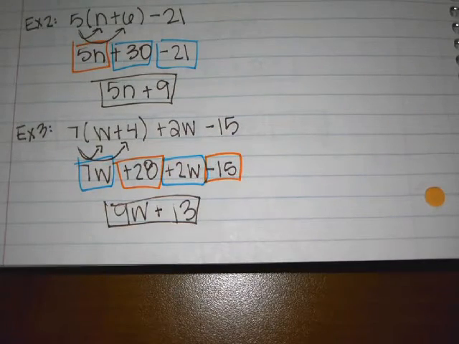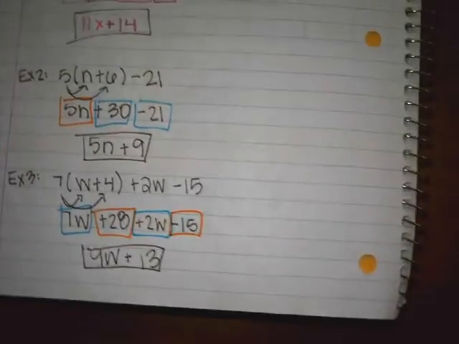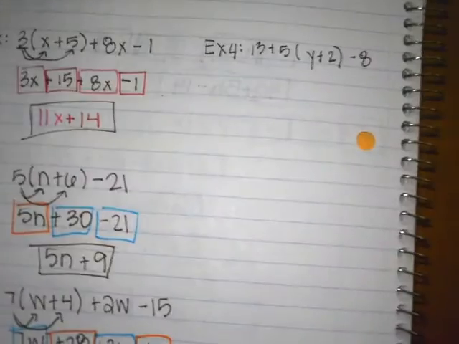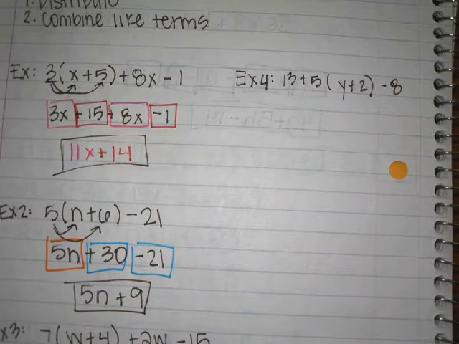Questions, guys? Okay, let's go to example number 4 now. Yep, you can move on to the other page. I just went up to the side right here. But you can totally use the other page. That's why there are 2 of them.